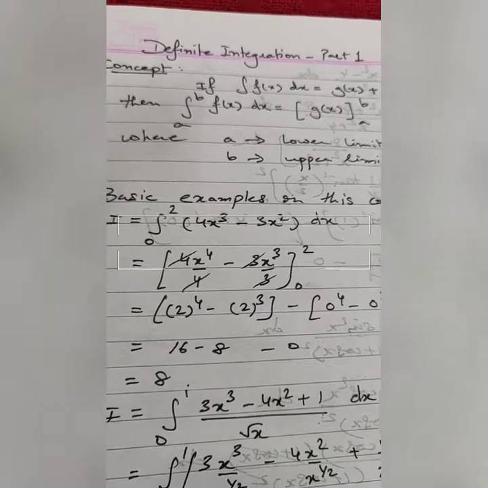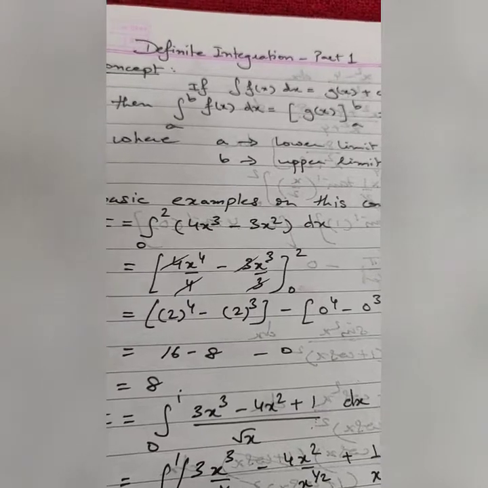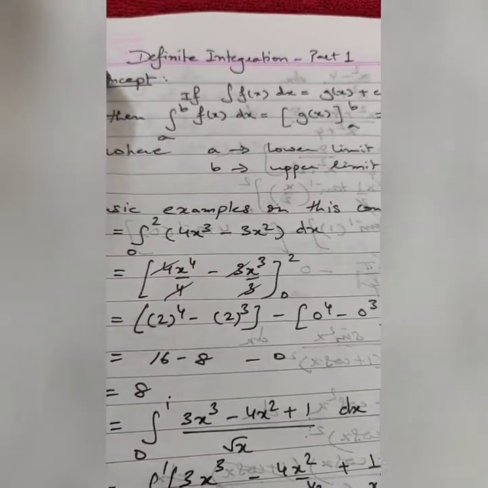Hello guys, today we are starting the chapter Definite Integration. So today is part 1 of the Definite Integration series. Let us understand the concept of definite integration.